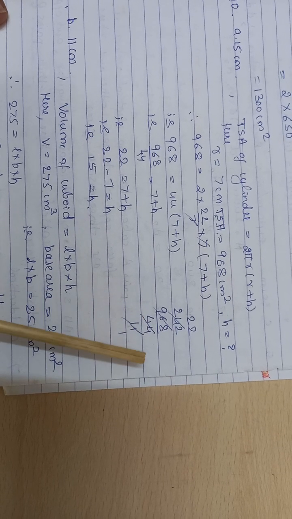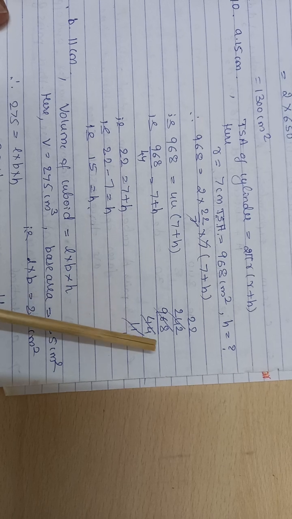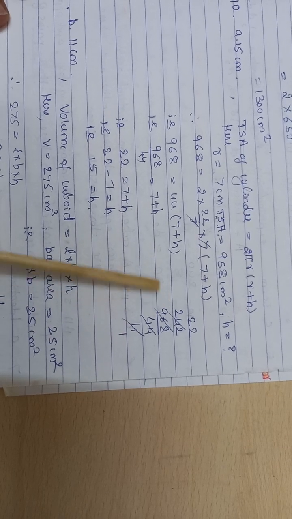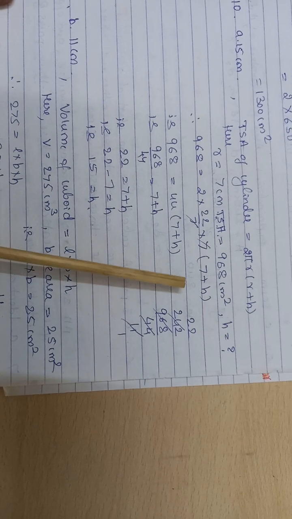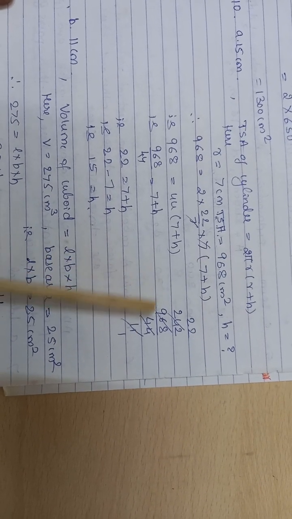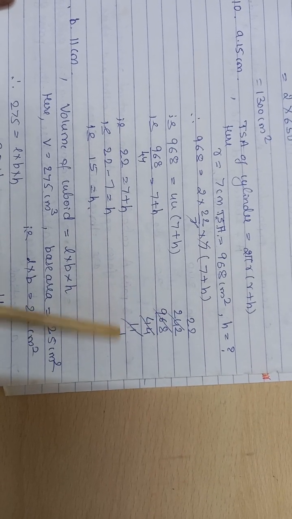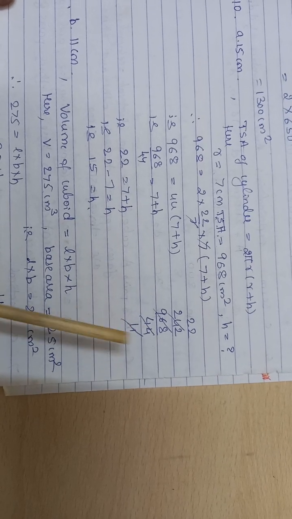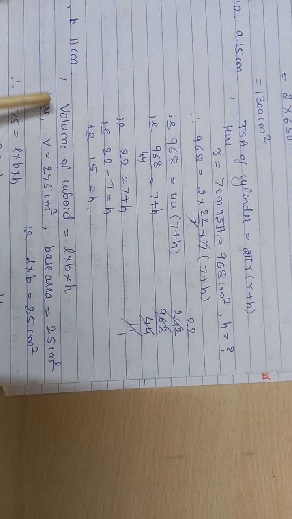Here again by 4. 4 ones are 4, and 242 divided by 11 we got. Here we directly cancel this by 11. 11 ones are 11, 11 twos are 22, 2 is remaining, 11 twos are 22. Okay.